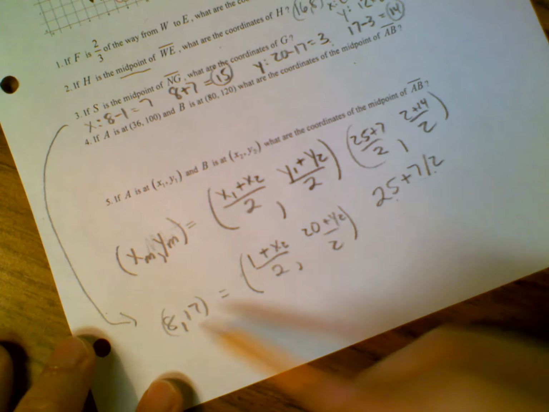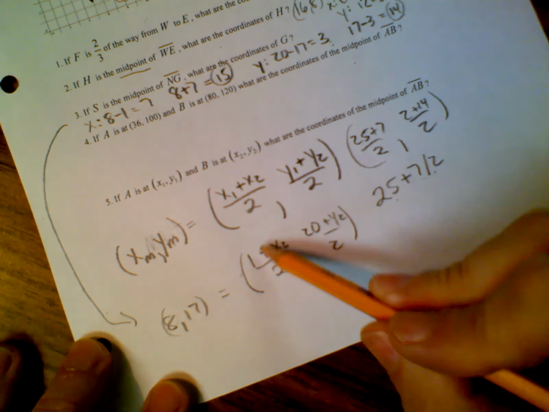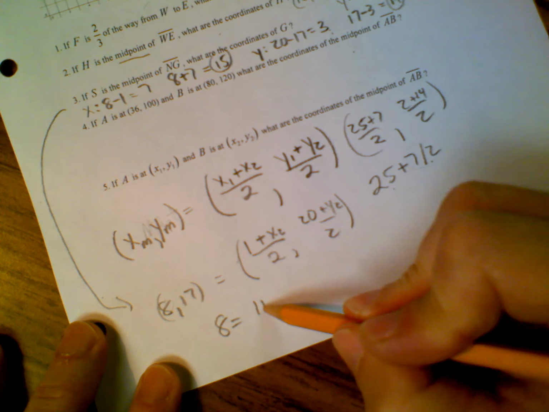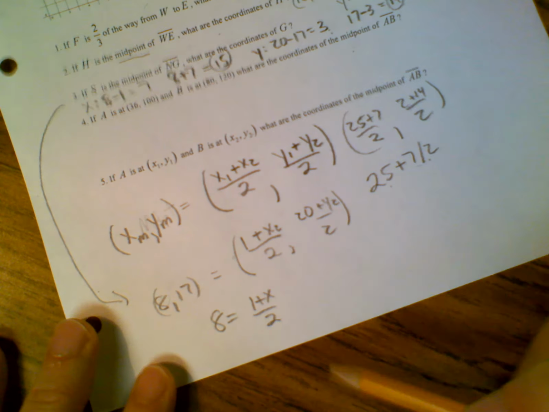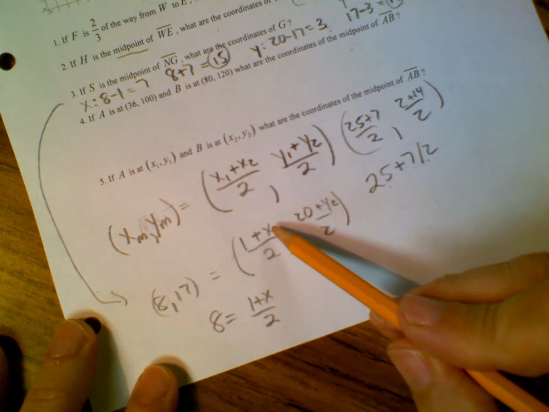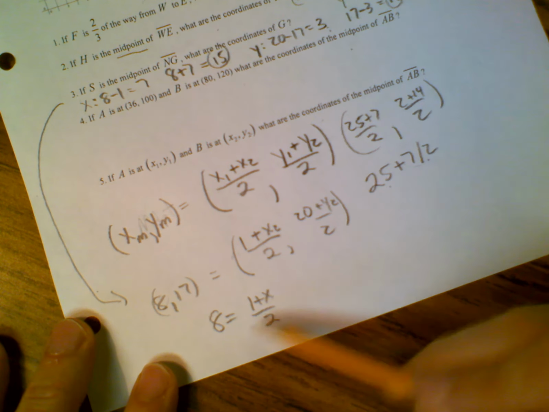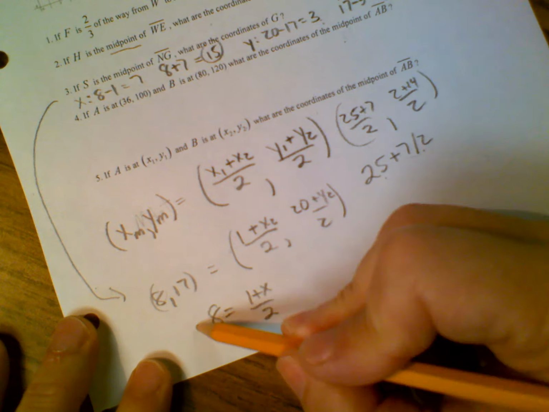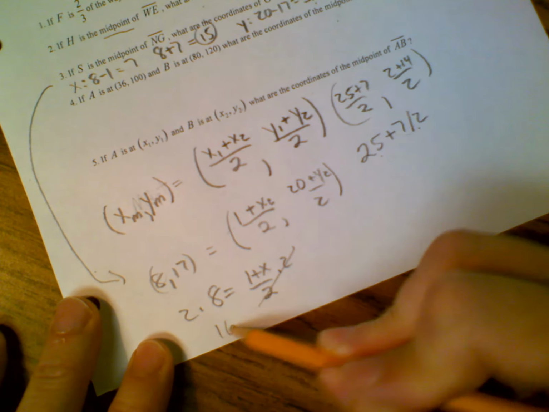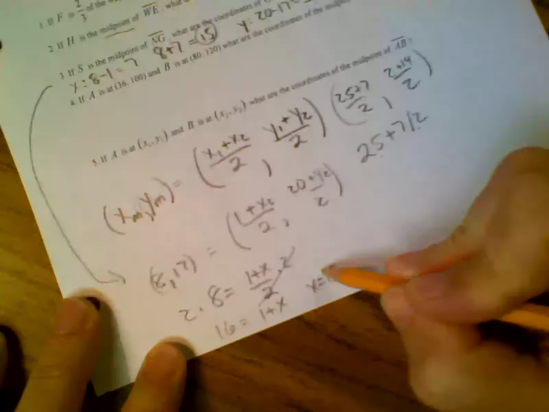Now, I'm going to separate this into 2 separate equations. Take the X coordinate of the midpoint, equate that to this expression right here. 8 is equal to 1 plus X over 2. Right? I changed that X sub 2 to an X because at this point, it doesn't really matter what I call this thing. An X is just a little bit simpler to write. Okay. How do you solve this equation? This is very easy. Multiply both sides by 2 to cancel out the 2. We got 16 is equal to 1 plus X. Subtract 1 from both sides, and you get X is equal to 15.